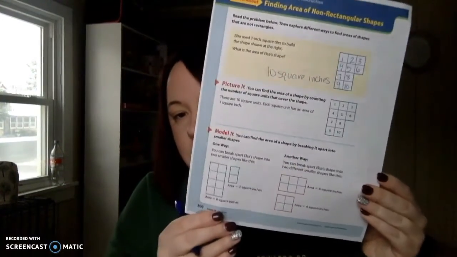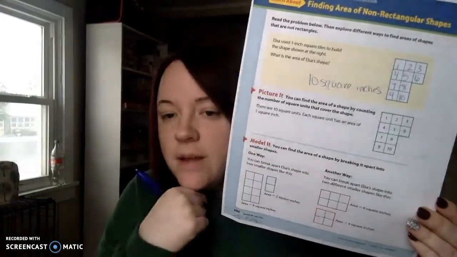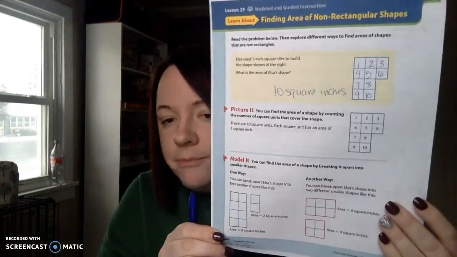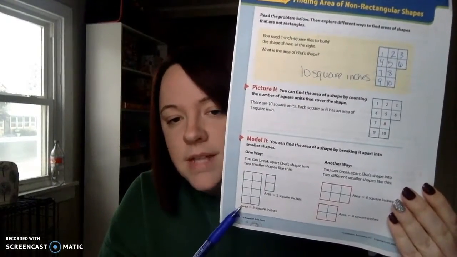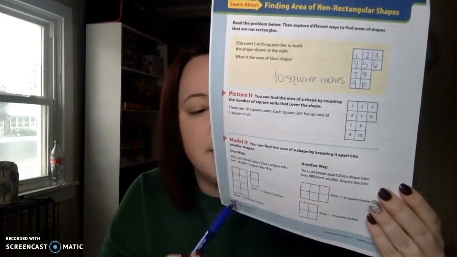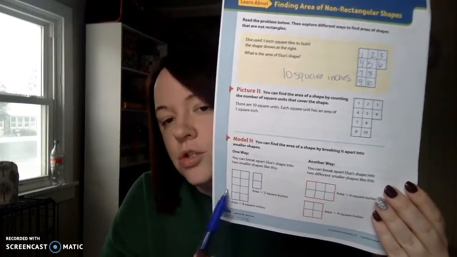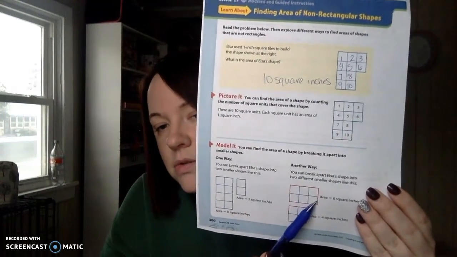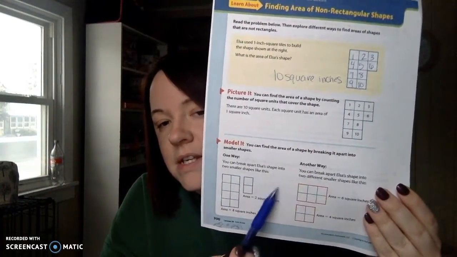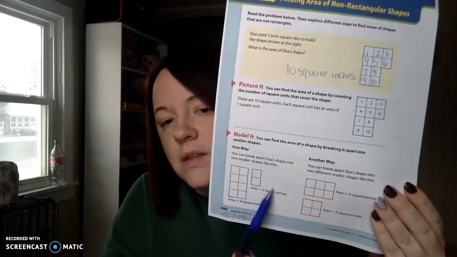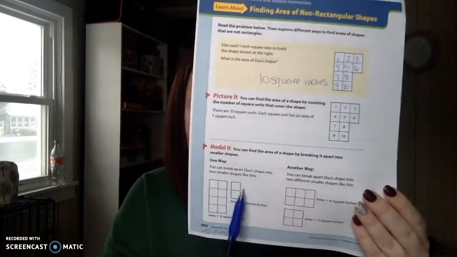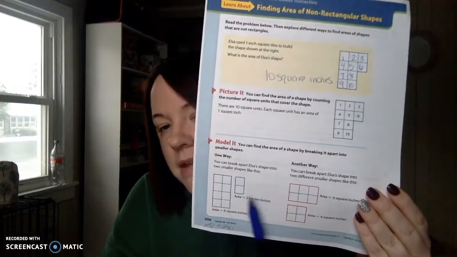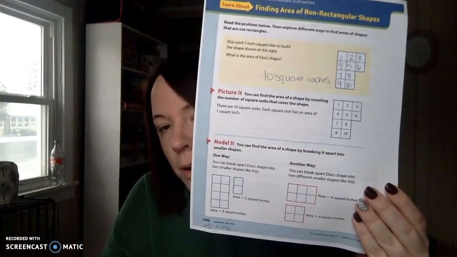Now we're going to look down at model it. It says you can find the area of a shape by breaking it apart into smaller shapes. If we look at this one over here, it says the area of this is 8. The area of this is 2 square inches. Then they broke it apart. So they did 1, 2, 3, 4, 5, 6. They broke this into 6, and then they took the last 2 down here and put it next to these 2 to make the 4. That's all they did. It's the same type of area. They're just breaking it apart a little bit more.